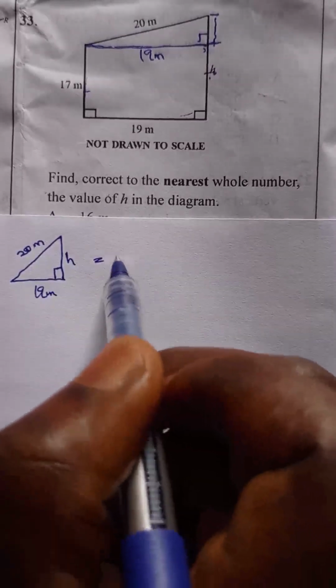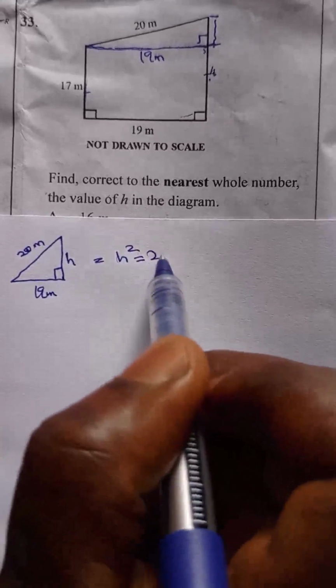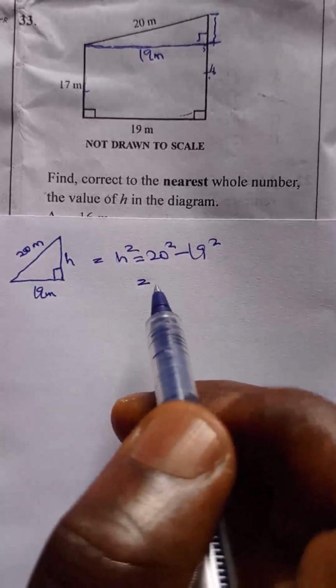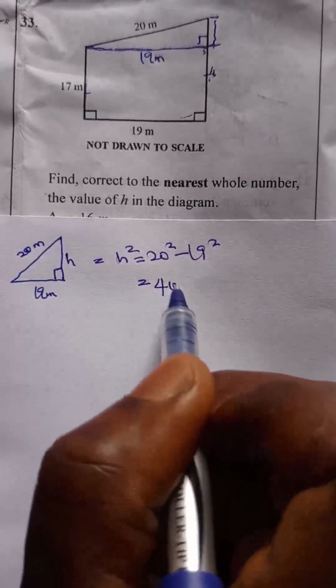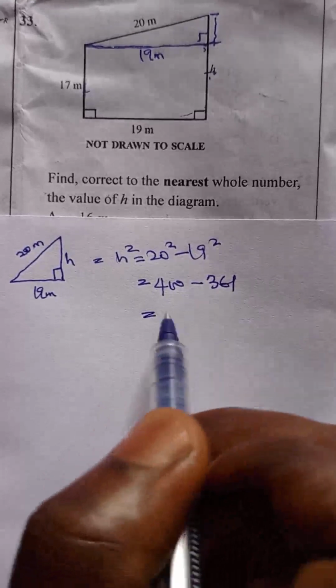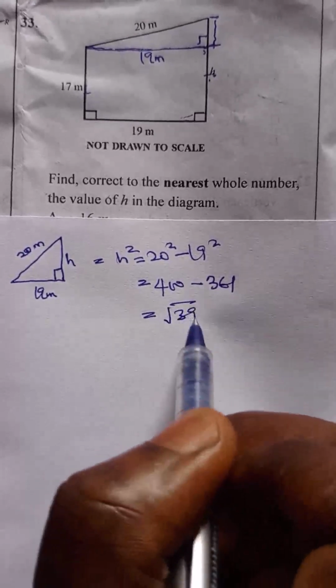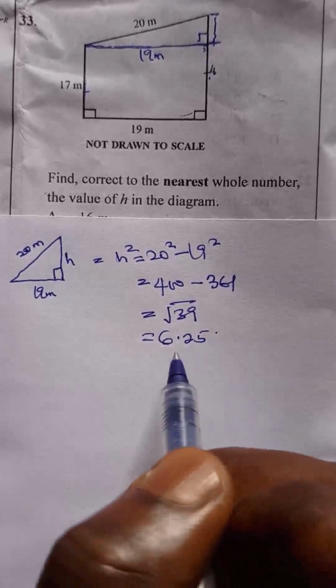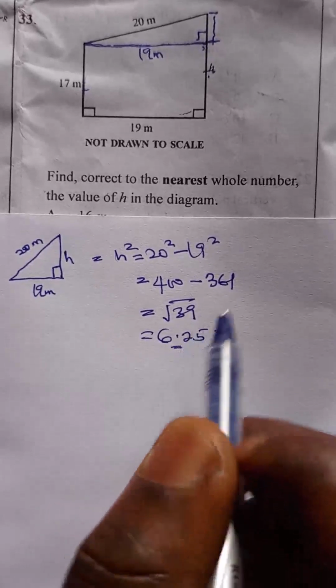From Pythagoras theorem, h square is going to be 20 square minus 19 square, and this is going to give us 400 minus 361, and when you subtract, you are going to get square root of 39, which is equal to 6.25. This 6.25 is not the final answer.